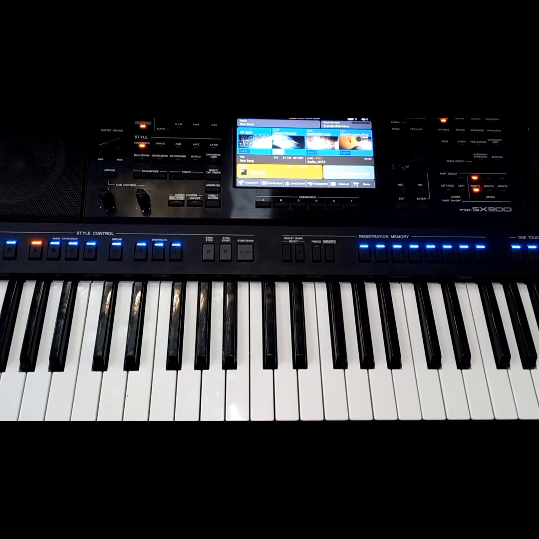SUS4 chords. Now, the other time I showed you how you can form the suspended 2 chords, and this one is going to be a very quick lesson because I'm just going to show you the formula on how you can create SUS4 chords, and maybe later on I'll show you how you can use suspended 4 chords. Now, we are going to start in the key of C.